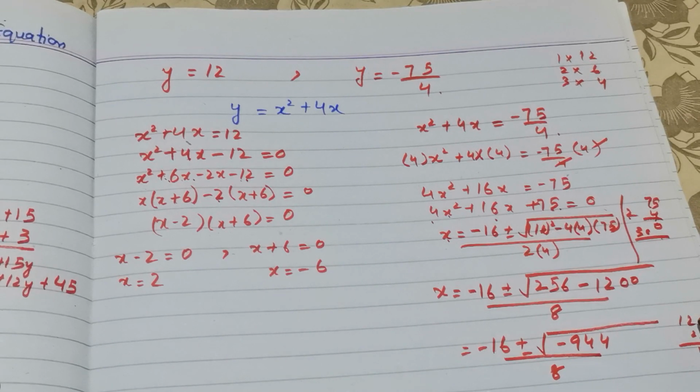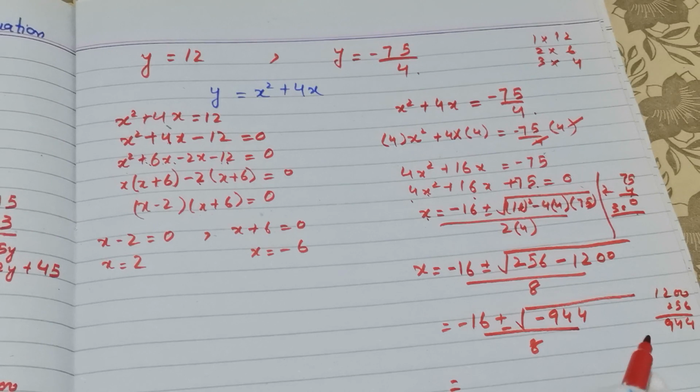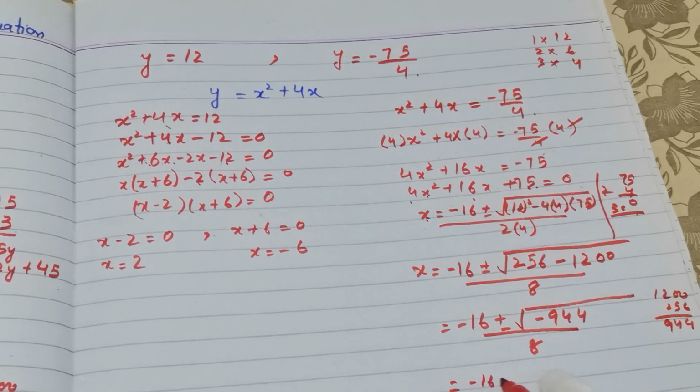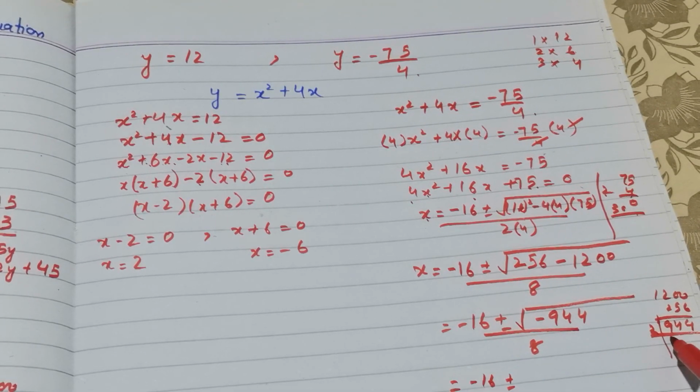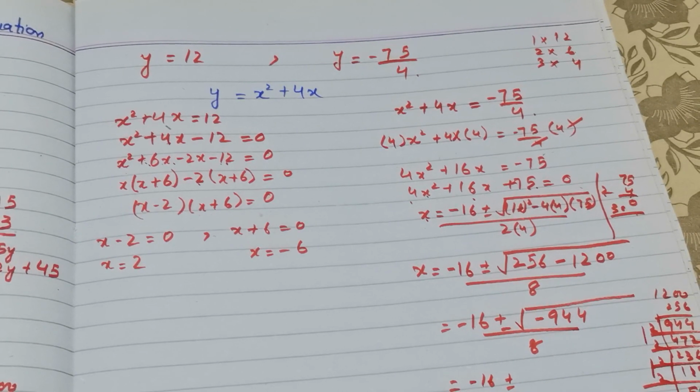Now what is under root? Minus 16 plus minus, we factor 944: 2 4s are 8, 2 7s are 14, 2 2s are 4, 2 3s are 6, 2 1s are 2, 2 8s are 16, 2 5s are 10, 2 9s are 18. 2 2s are 4, 4 is a pair, 2 is a pair, so 2 square into 59.